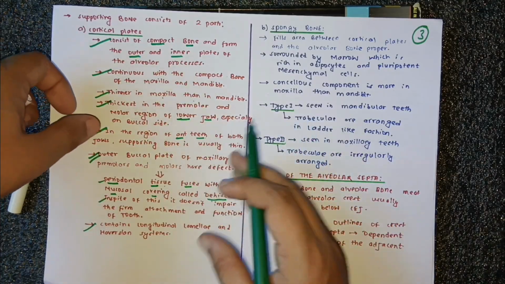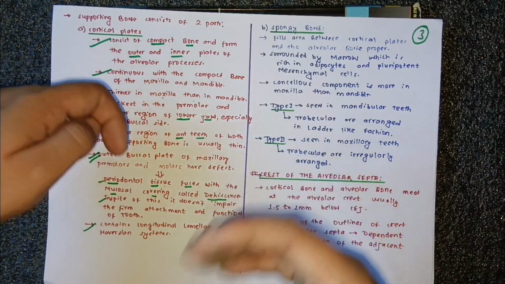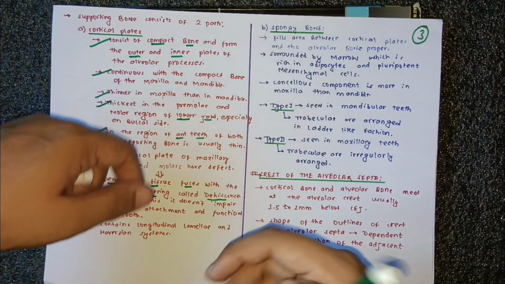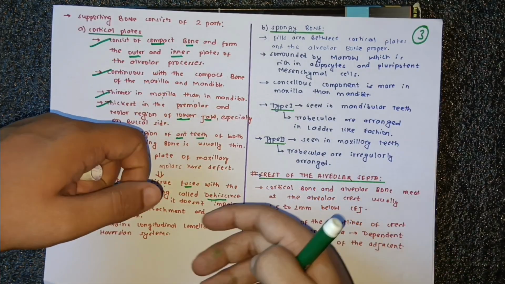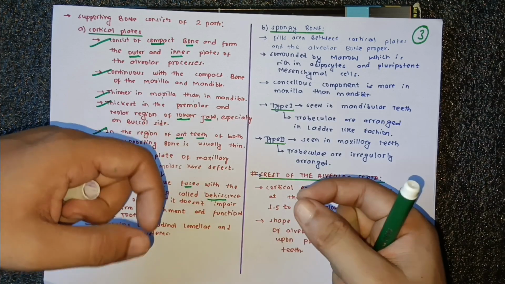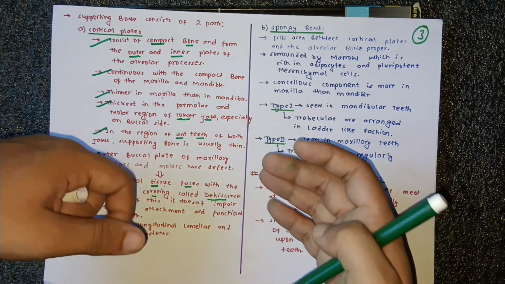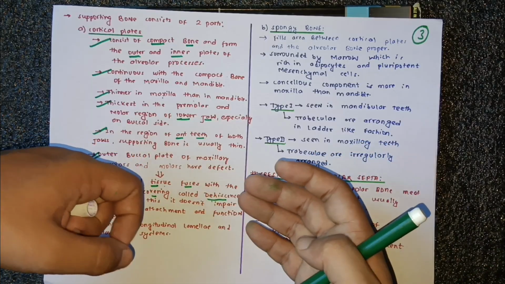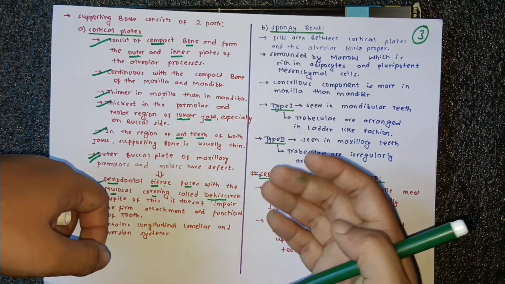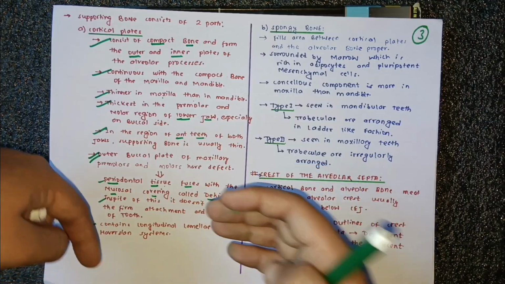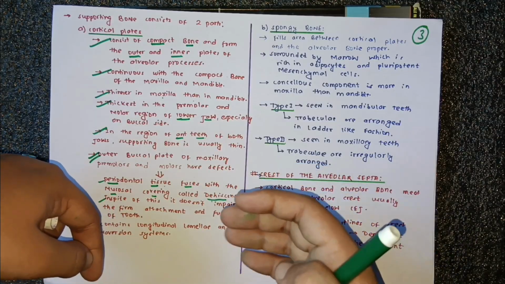So in the cortical plate, you should think that it is the outer and inner plate of the alveolar process, consisting of compact bone, and it is continuous with the compact bone of the maxilla and the mandible. It is thinner in the maxilla than the mandible. It is thickest in the premolar and molar region of the lower jaw on the buccal side, and the outer buccal plate of the maxillary premolars and molars has the defect, which is dehiscence.